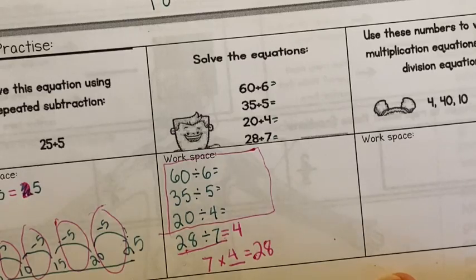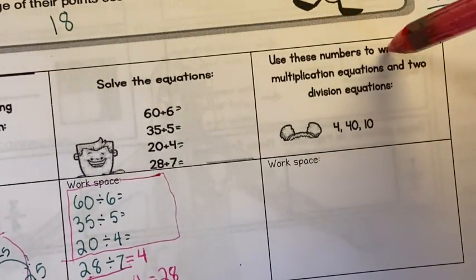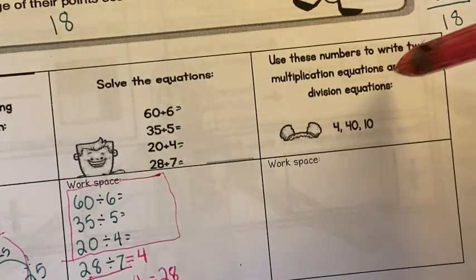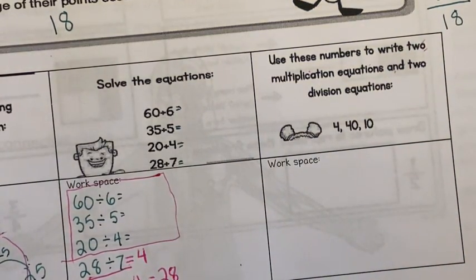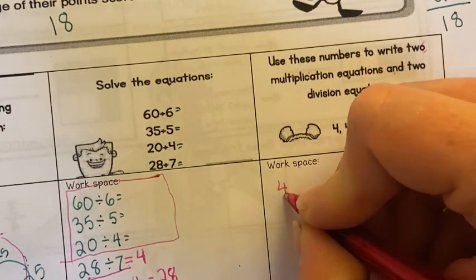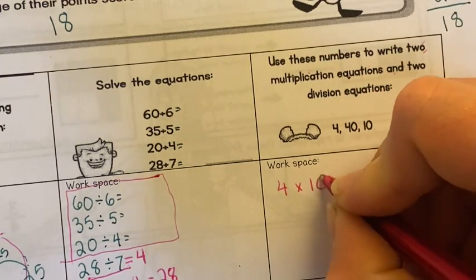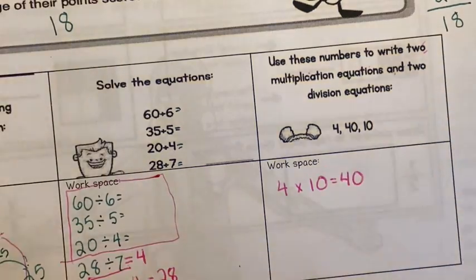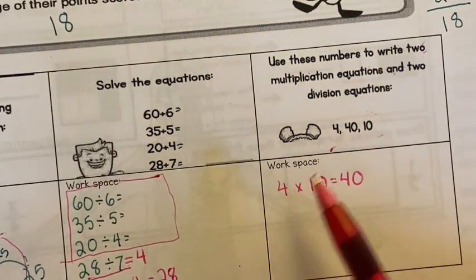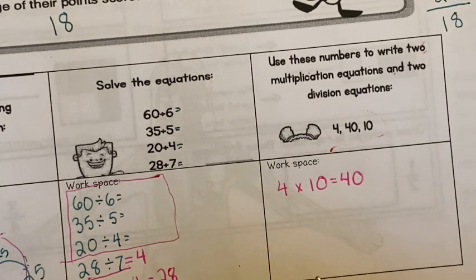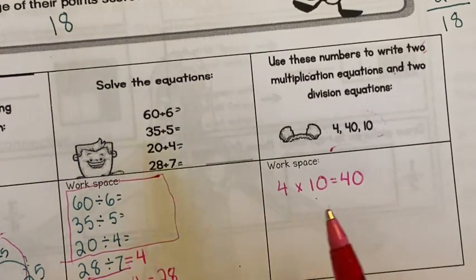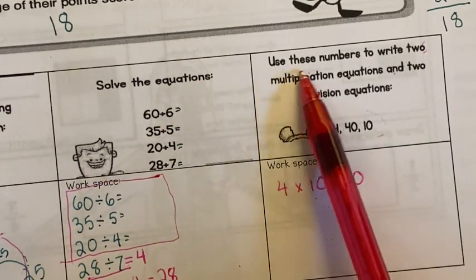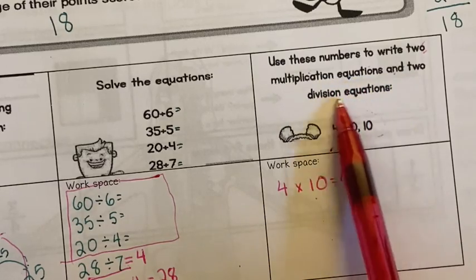Okay, and this one, it says use the numbers to write 2 multiplication equations and 2 division equations. So I'm going to get you started with the multiplication equation, and I'm going to get you to try and figure out the rest. So it's like a fact family. It's like what you would have done in grade 3. So 4 times 10 equals 40. What other ways can you arrange this to do another multiplication and a division fact? Maybe 2 division facts if you're fancy. So you are going to try this on your own.